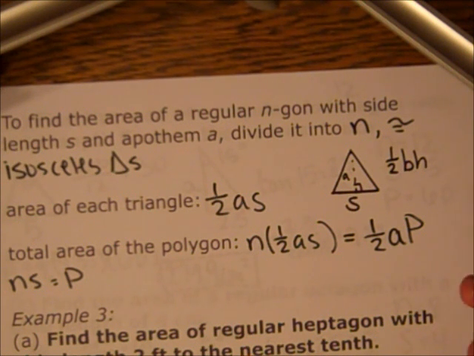So right away, I like to keep score over on this side. That means that I have 7 sides because the heptagon means 7, and each side is 2. So that means the perimeter is 14. Now all I need to figure out to finish my figure is how long is the apothem, and then I could plug into the formula. That's what takes so much work, is figuring out the apothem.